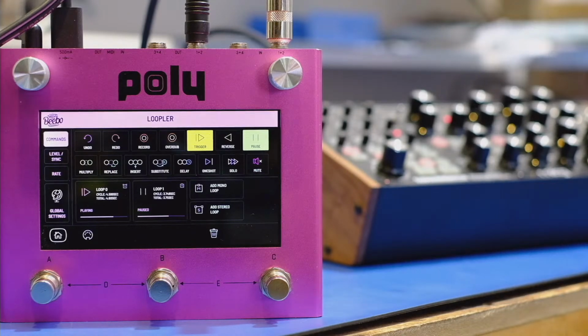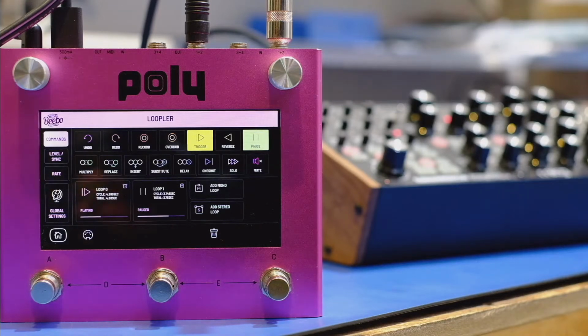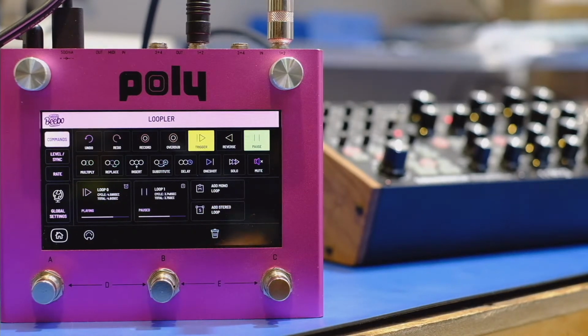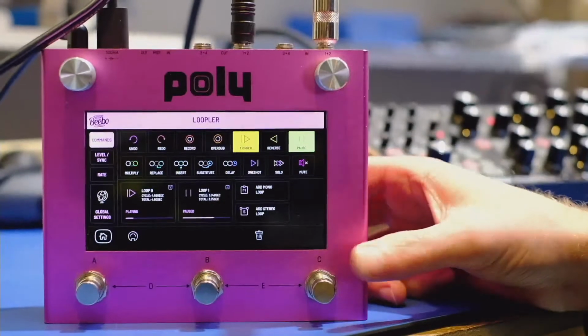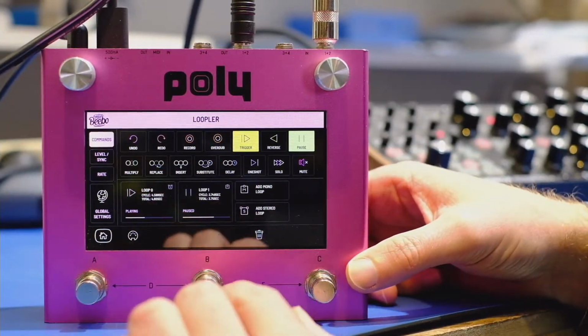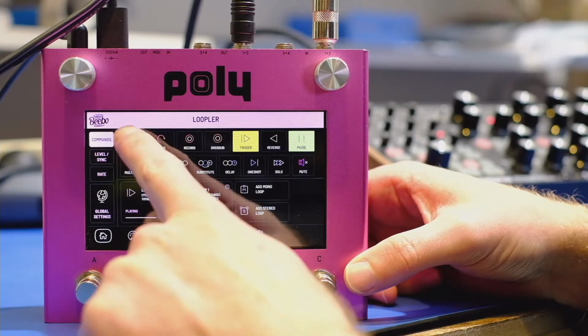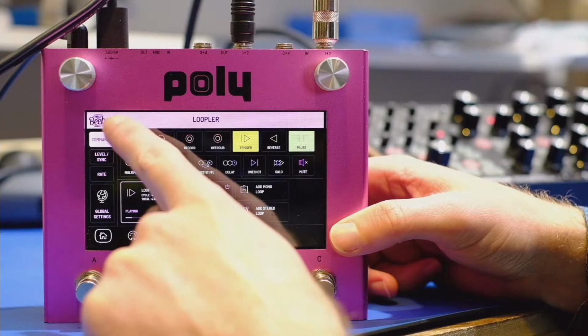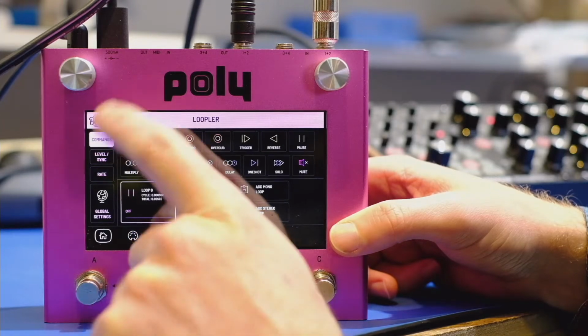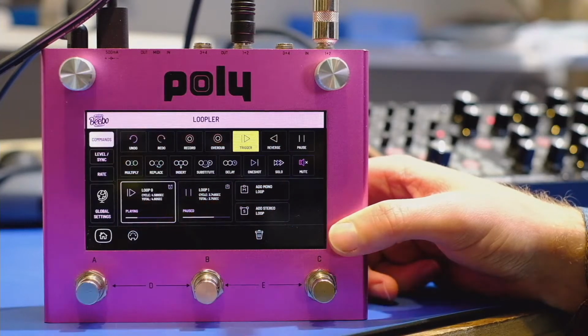That's still pretty fun. So those are the regular questions about the looper, just how to do the basics. Obviously there's things like undo and redo.